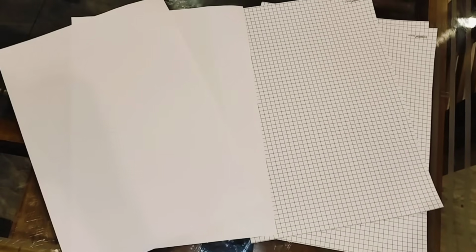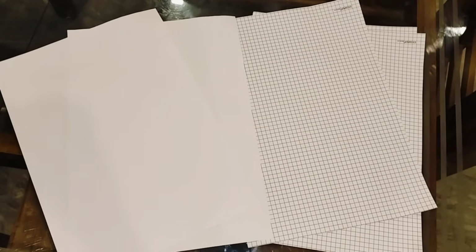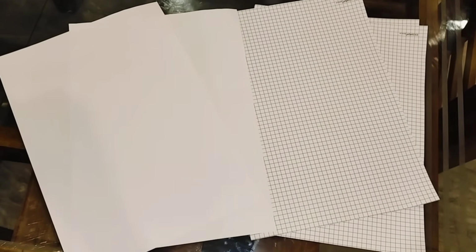Next is about short notes and mind maps I make. I usually use A4 sheets and grid papers for this. Many of you ask me where I got these grid papers from. I got them from Amazon and they are very useful. I'll give the link below.